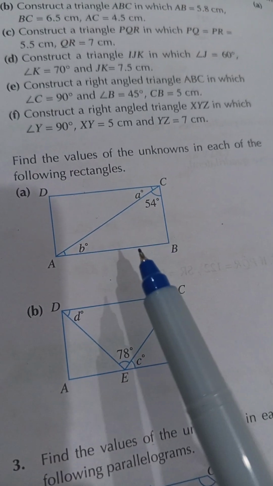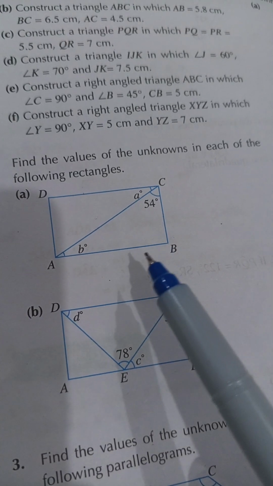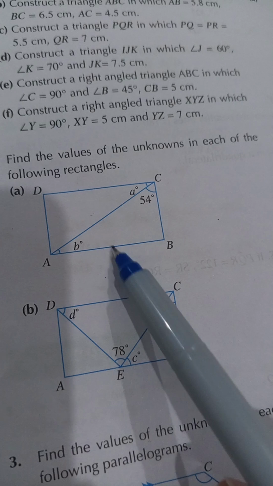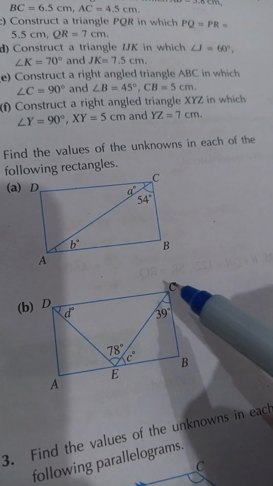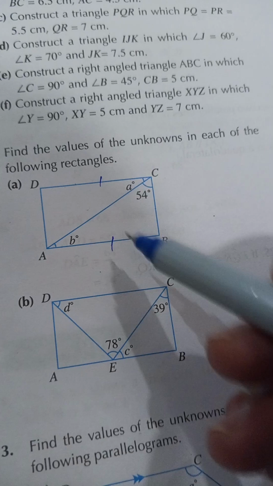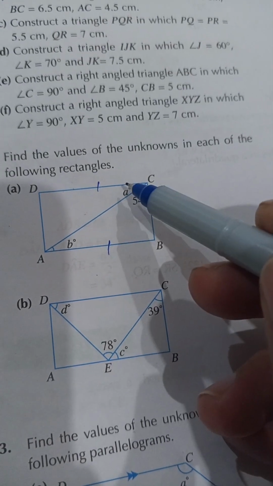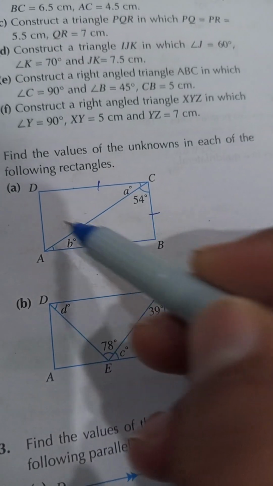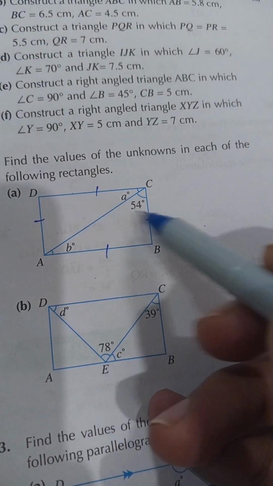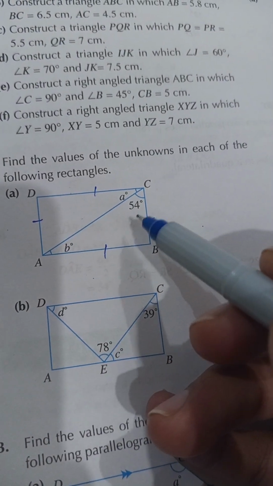Before solving this question, let me first remind you of the properties of a rectangle. The properties of a rectangle are that opposite sides are equal in length and they are parallel. So this one is opposite to this one, so these both sides are equal and parallel. This one is equal to this one, so they are equal and parallel.